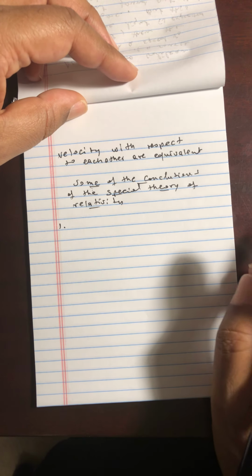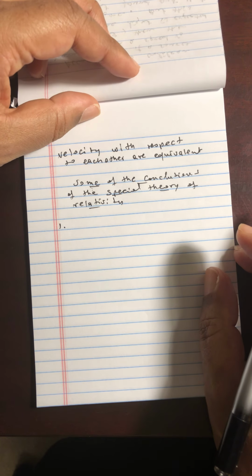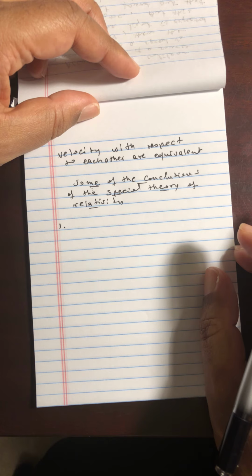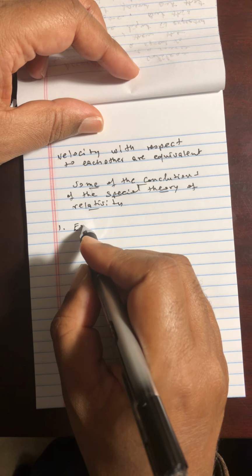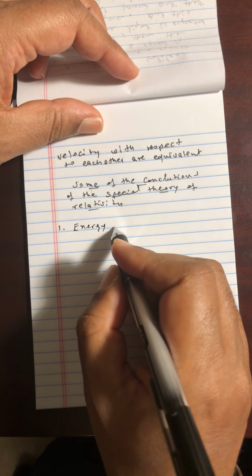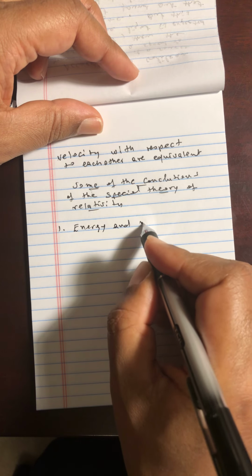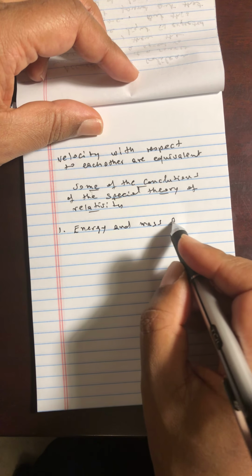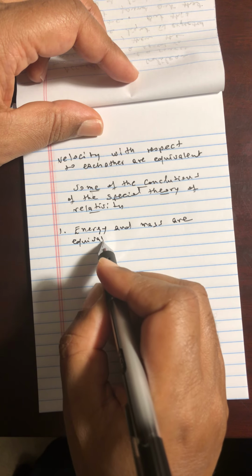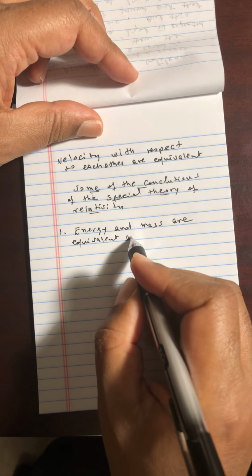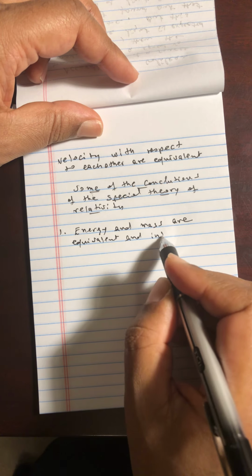Number one, from this theory, Einstein concluded that energy and mass are equivalent and interchangeable.